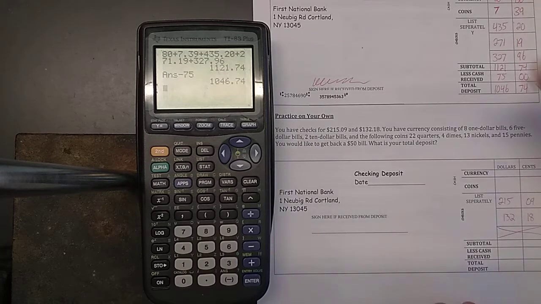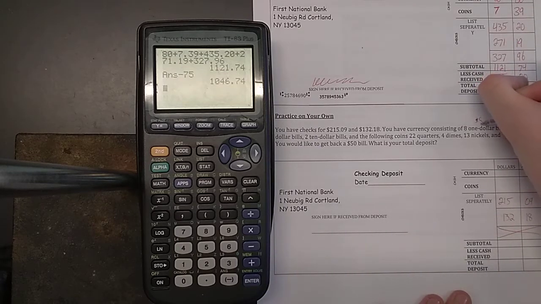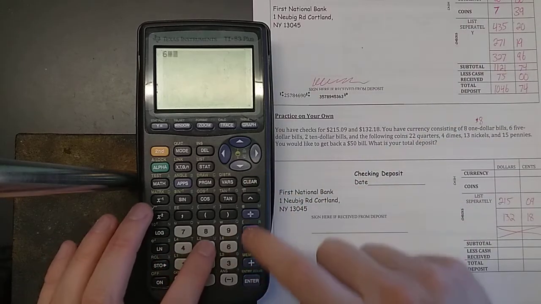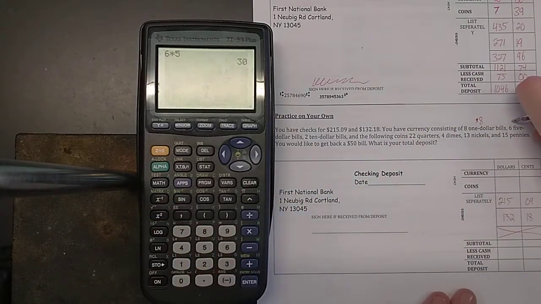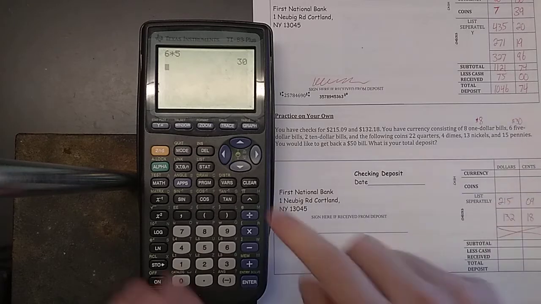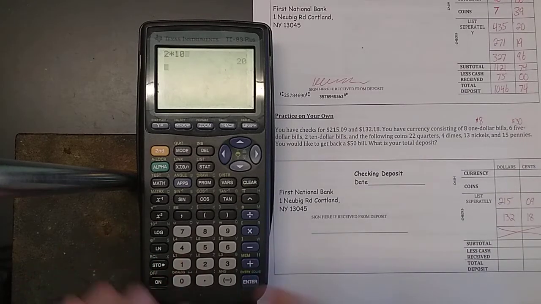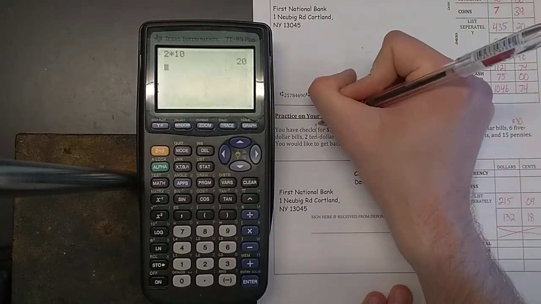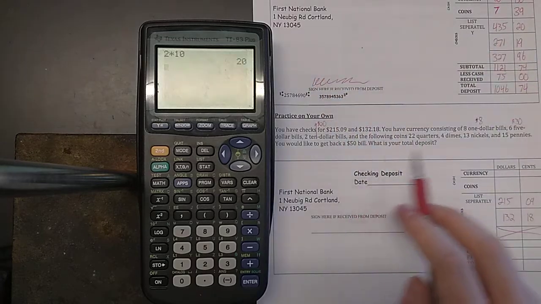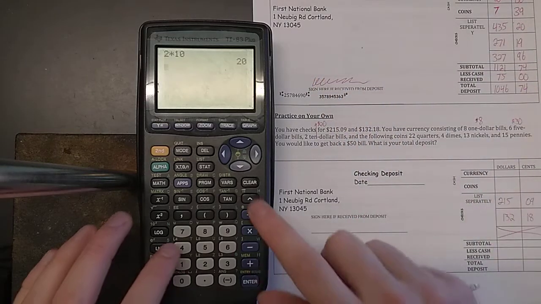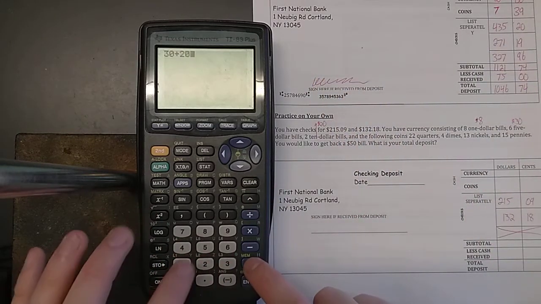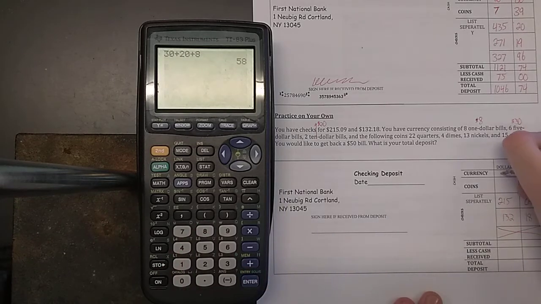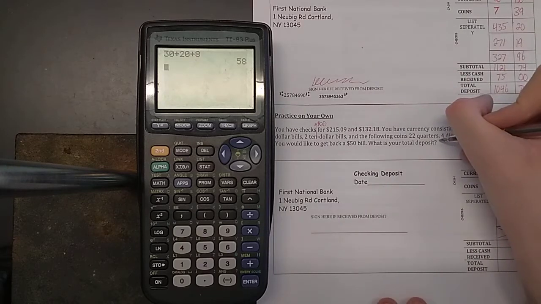You have currency consisting of 8 $1 bills, so that's $8. 6 $5 bills is going to be $30. 2 $10 bills, which is $20. That's all the currency because everything after this is coins. So let's see. 30 plus 20 plus 8 is $58. So 58.00.